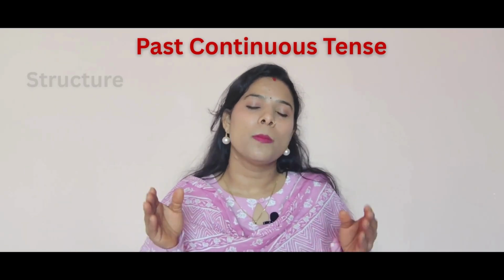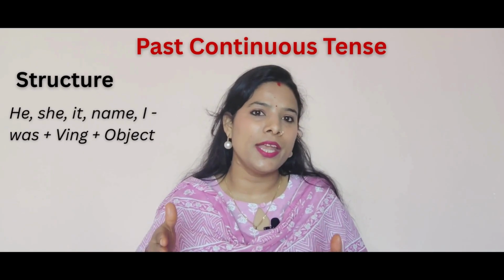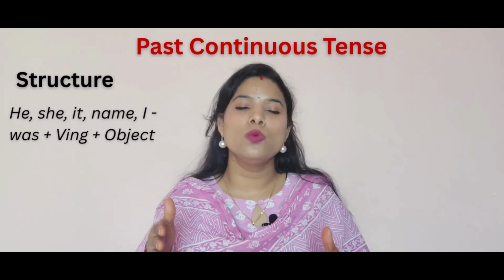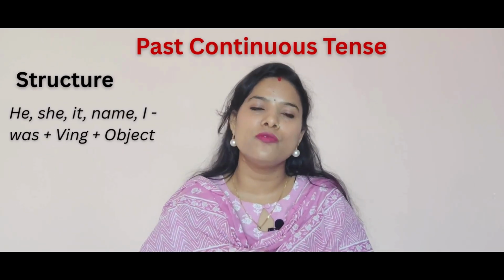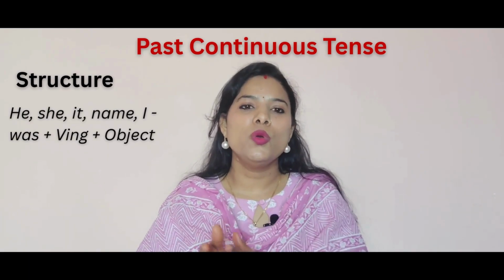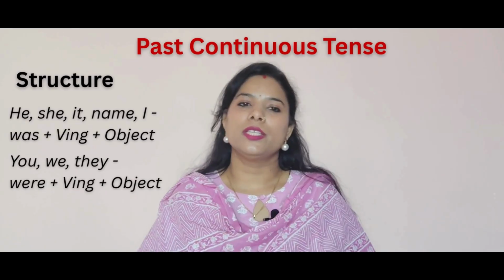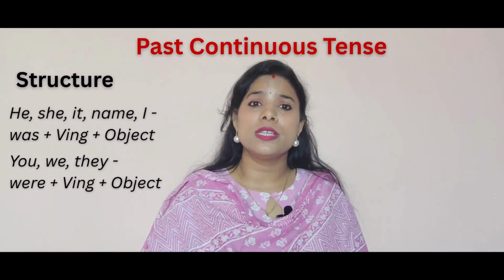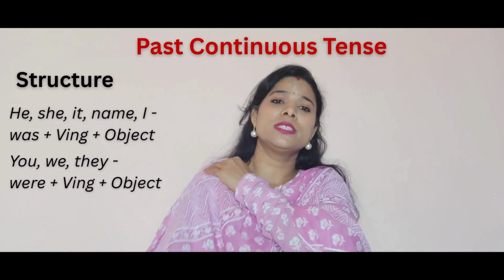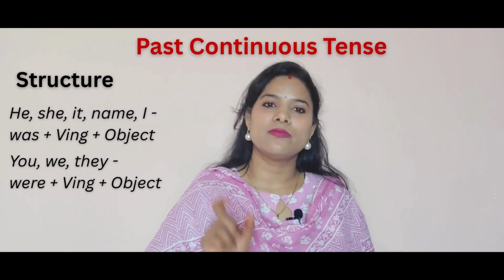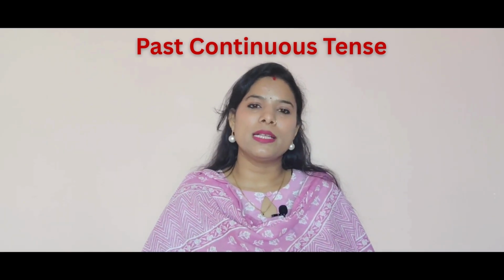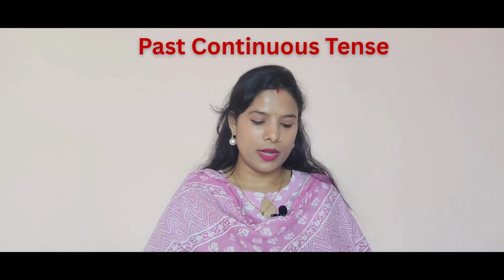Okay, the structure is with he, she, it, and I. We use, or with name, we use was and verb ing form and object. With you, we, they, and plural subject, we use were and verb ing form. And for the action that is interfering with that past continuous tense, we use simple past tense wala rule. Okay, simple past tense rule we use for that.